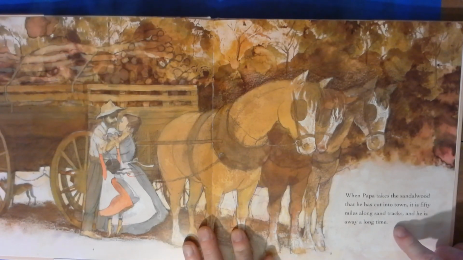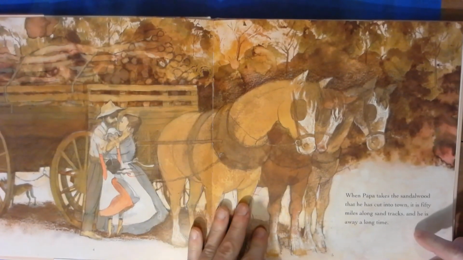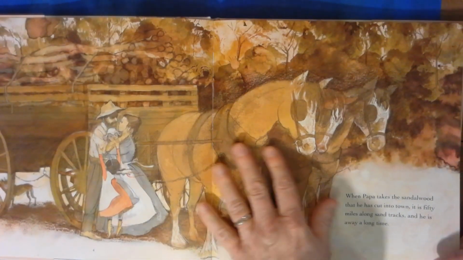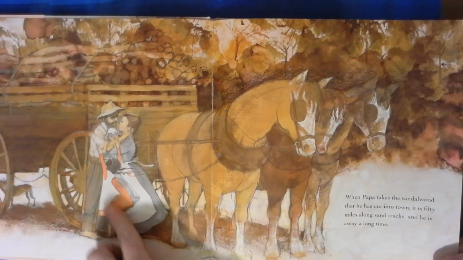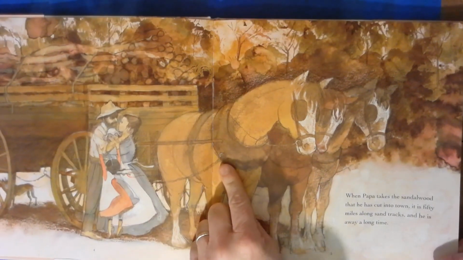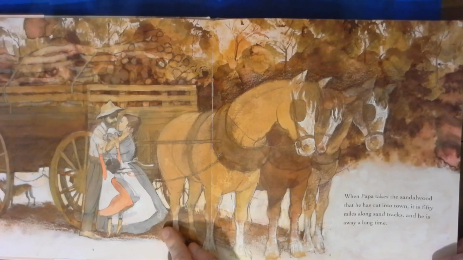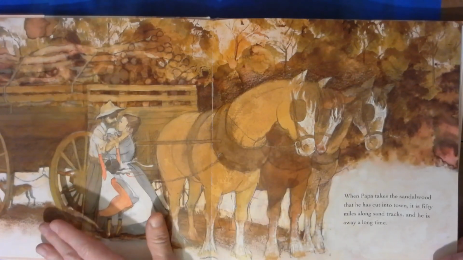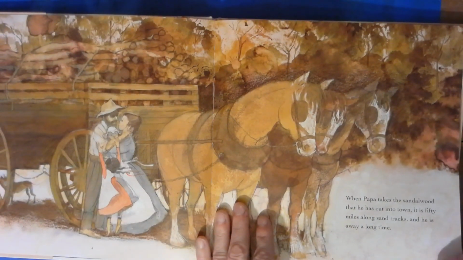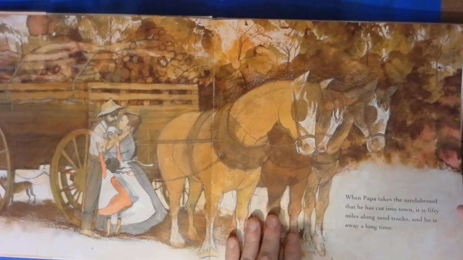Okay, wow, here we go again. Papa takes the wood into town, and it takes a long time. He has a long journey. And then I'm also noticing something different here. Their clothes look different from what I wear today. And I notice instead of putting wood in a truck, they're putting it in a horse-drawn wagon. That's definitely different. I wonder if this story is happening now or long ago.